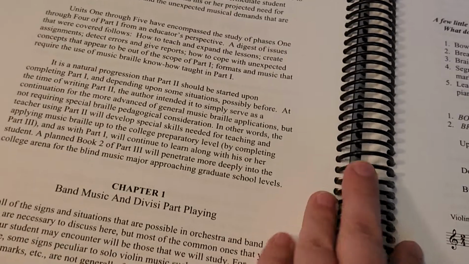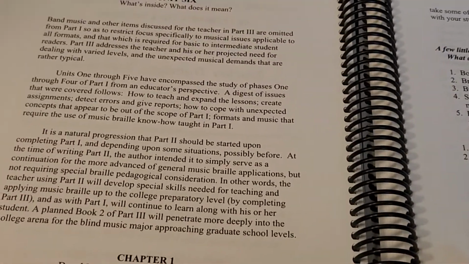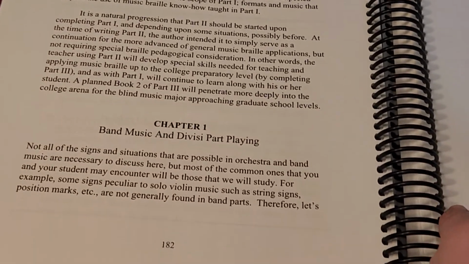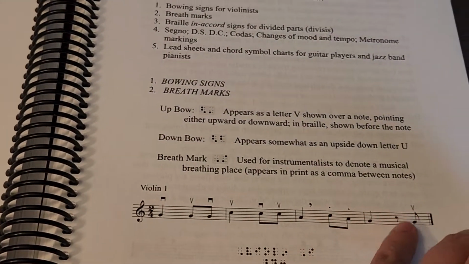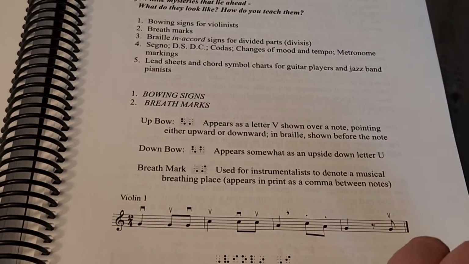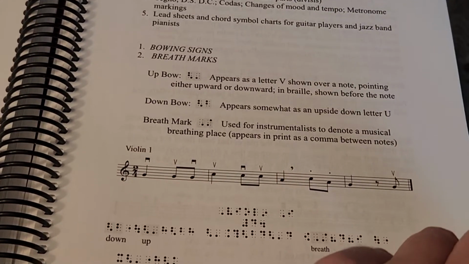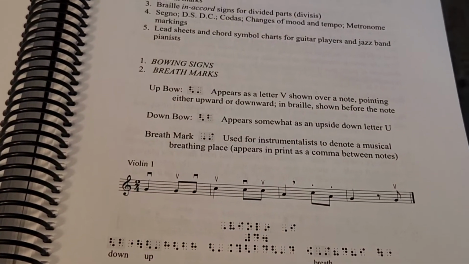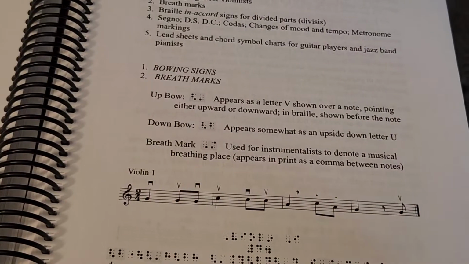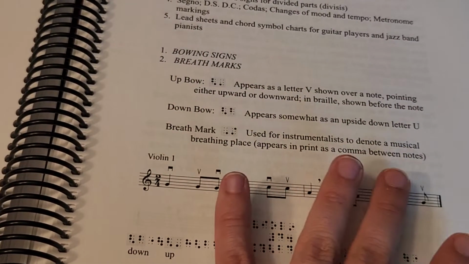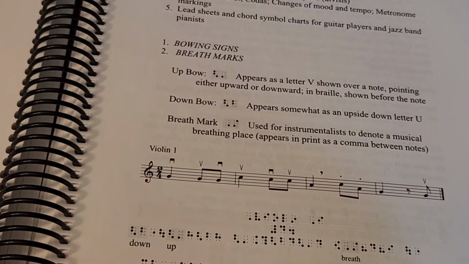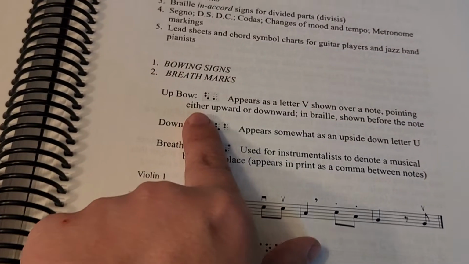So then it goes into all of the stuff you want to know about band and orchestra teaching music. So this stuff goes off of after the student can read music, then they start learning symbols that are specific to their instrument.